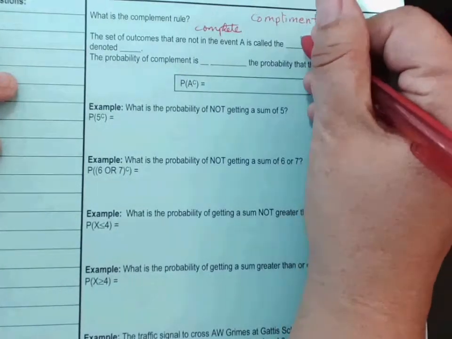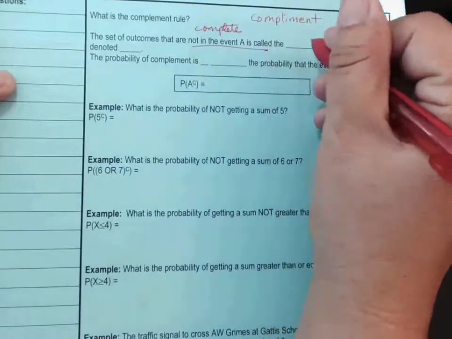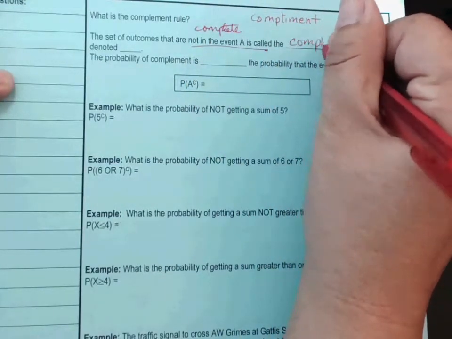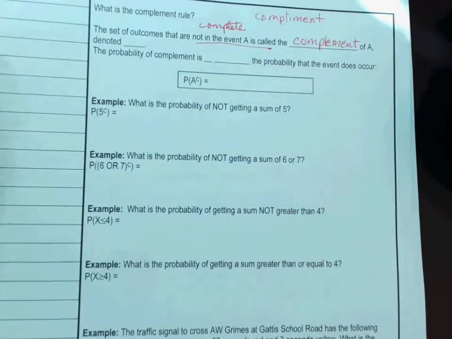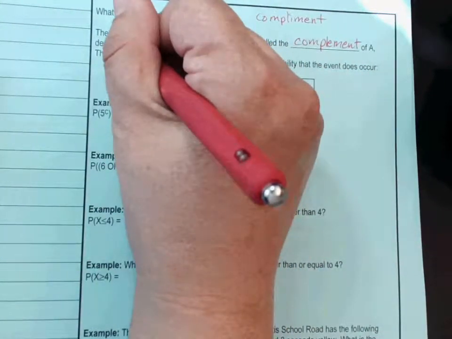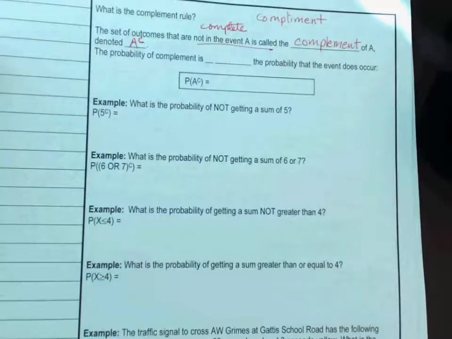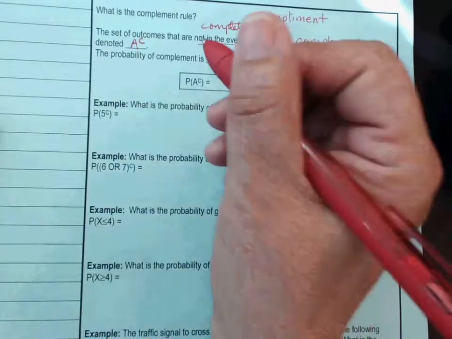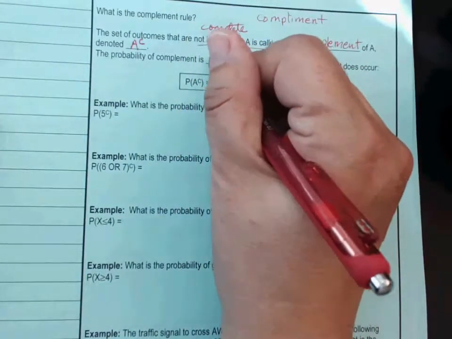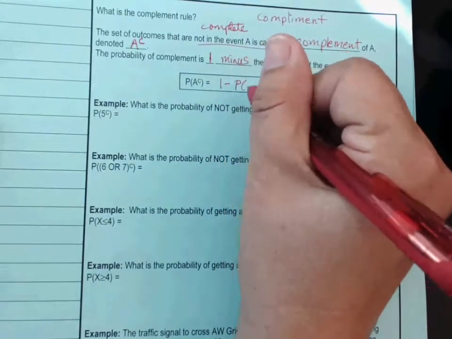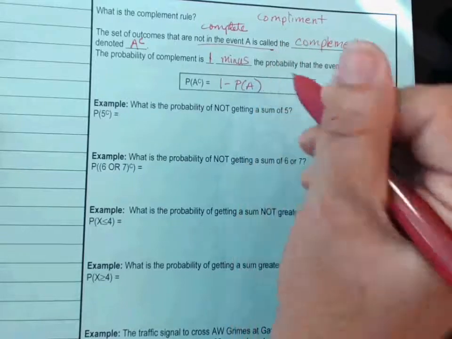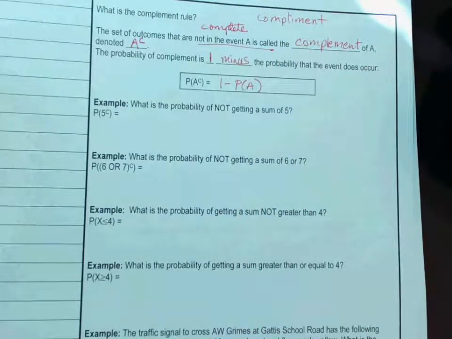So when we do this, the set of outcomes that are not in event A is called the complement, with an E. Don't worry, I won't be checking your spelling. And it's denoted this way: the complement of A. The probability of the complement is 1 minus the probability of A. Now, I actually had some questions from some students, like, why are you doing 1 minus? So maybe I'm going to revisit why it's 1 minus, all right?